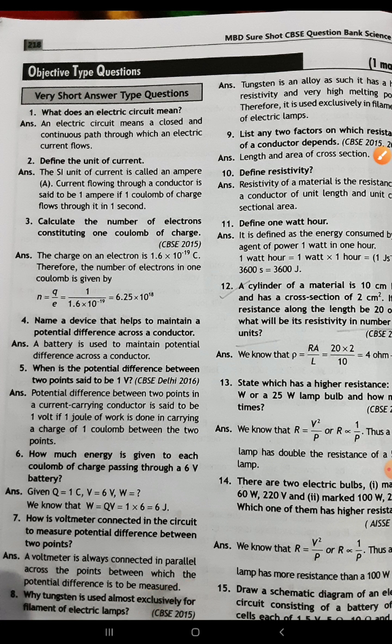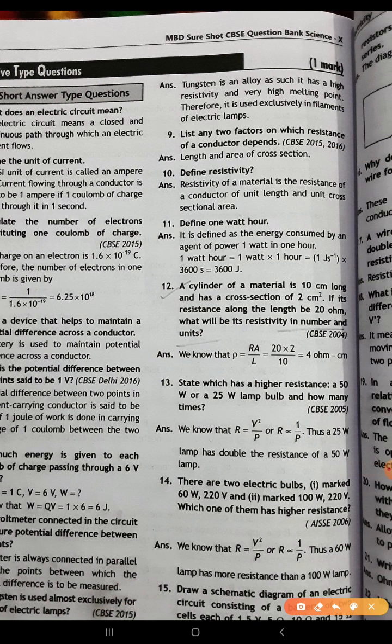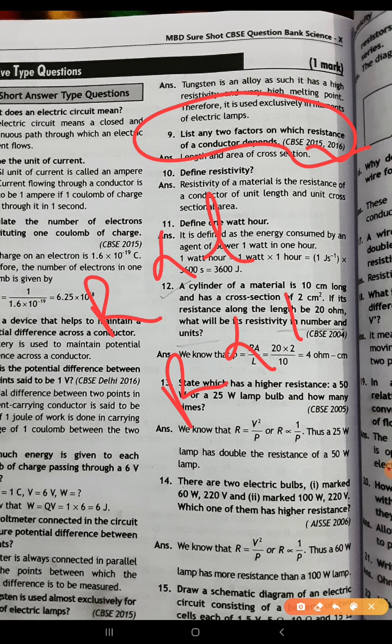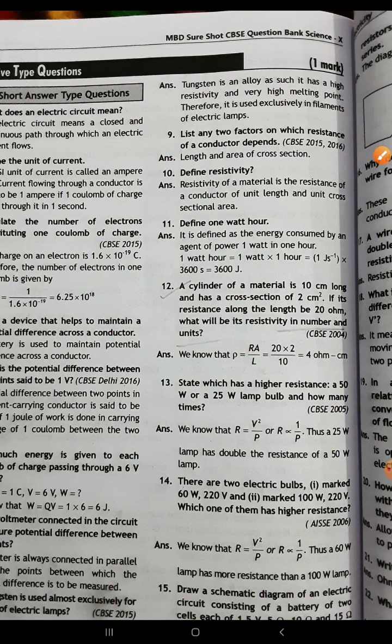Okay. Now the next question is this: list any two factors on which the resistance of a conductor depends. As we know, resistance depends mainly on length and area. It is directly proportional to length and inversely proportional to area. So these two are the important things.